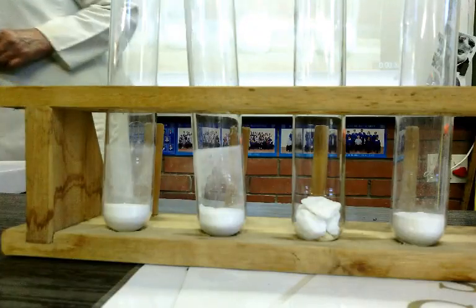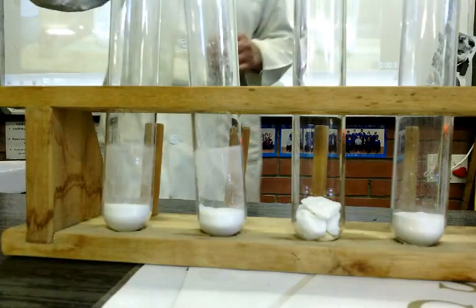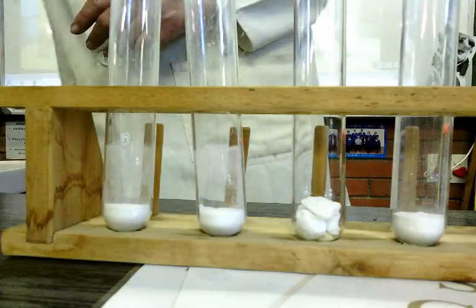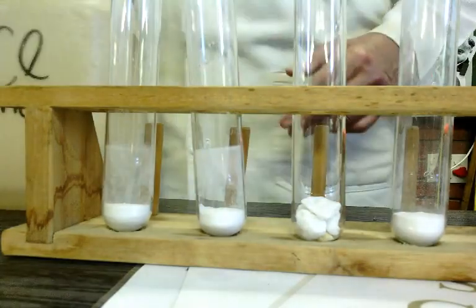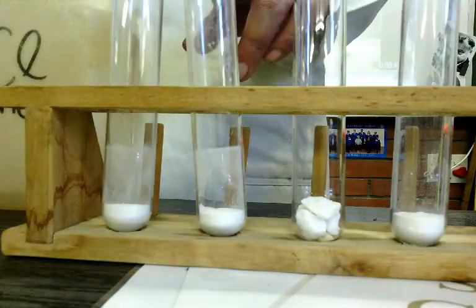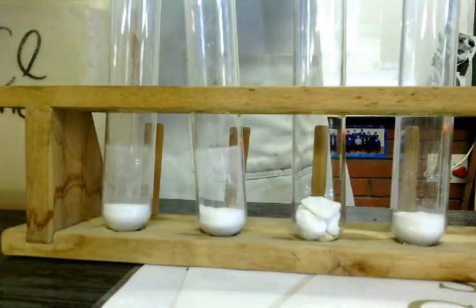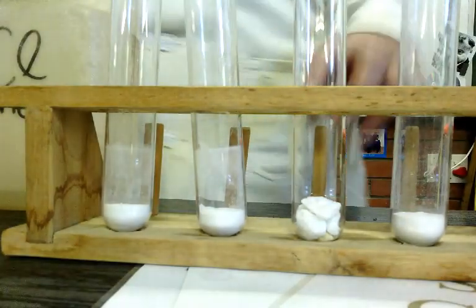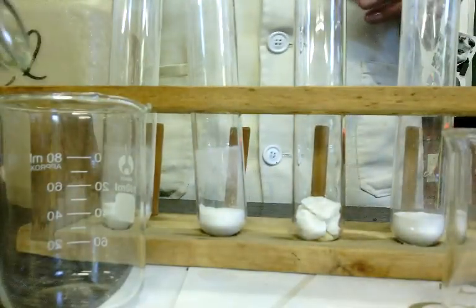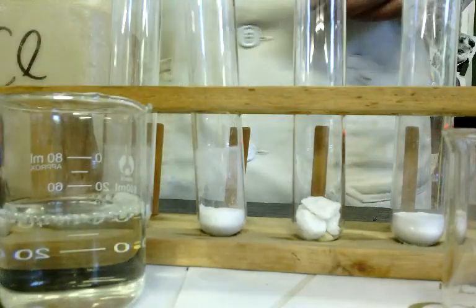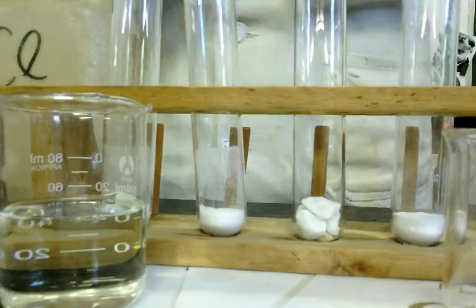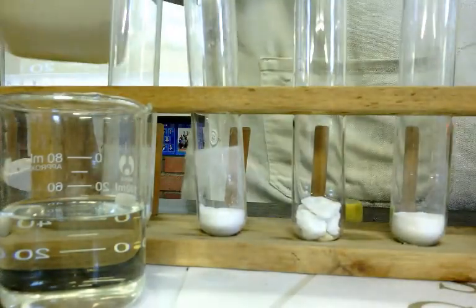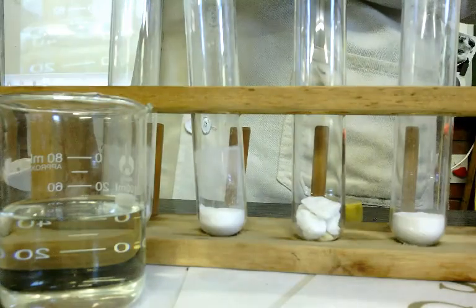So first of all, I've got some dilute hydrochloric acid, and I've got some concentrated hydrochloric acid. So I'll try that first in the first two test tubes. So first of all, a little bit of dilute. Put some dilute in this beaker, and some concentrated acid in this beaker. I don't know if you can see there because I'm standing in front of everything.